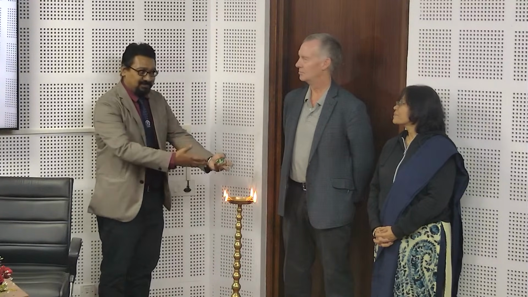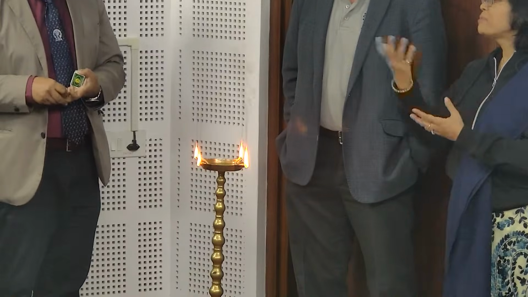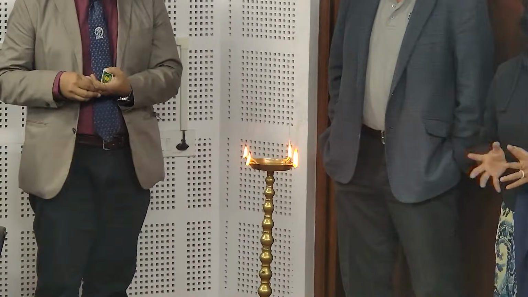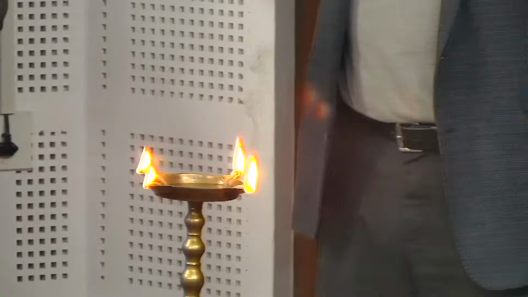So with this lighting of the lamp, let us start our session. I'm not asking Shampa madam or Professor Field to say anything, but let us start with our first session where Professor Field is going to speak on crystallography and introduce us to texture.